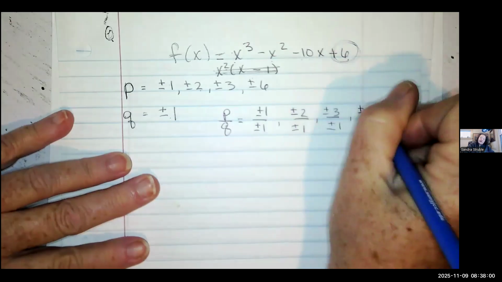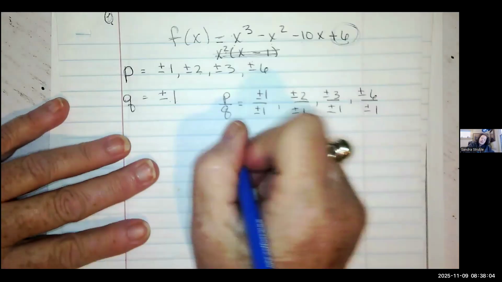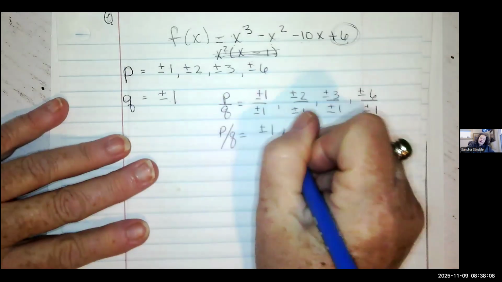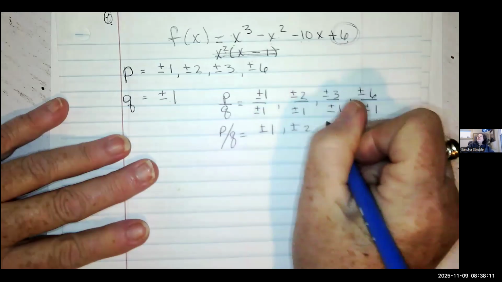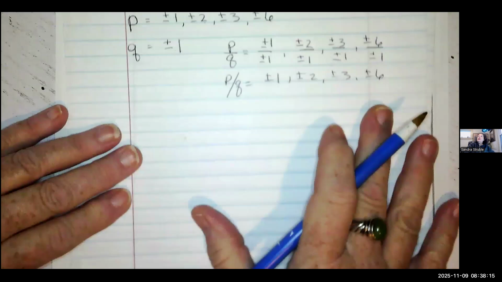Now I'm just going to simplify each of these. So P over Q is plus or minus 1, plus or minus 2, plus or minus 3, and plus or minus 6.